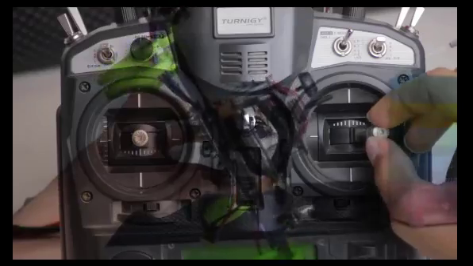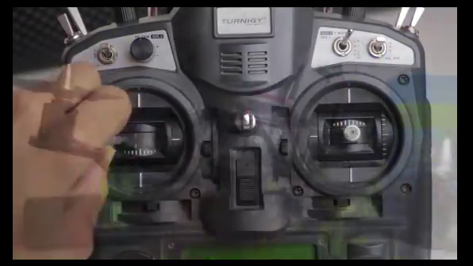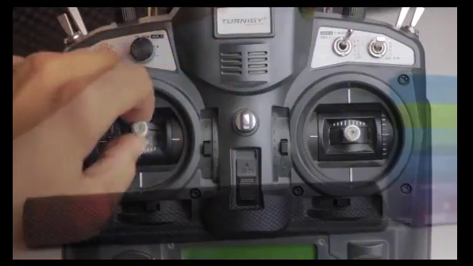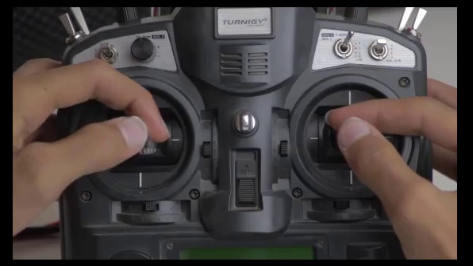The first control is called roll, which will literally roll the quadcopter. Next we have pitch, which will make the quadcopter tilt forward or backwards. Then yaw, which will rotate left or right. And finally throttle, which will make it go up or down. So those are the four main controls on a quadcopter, and everything else is pretty much optional.